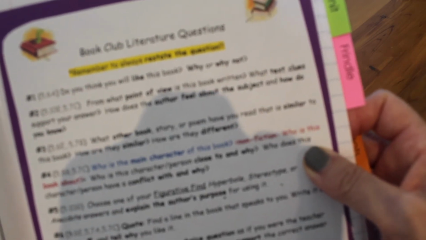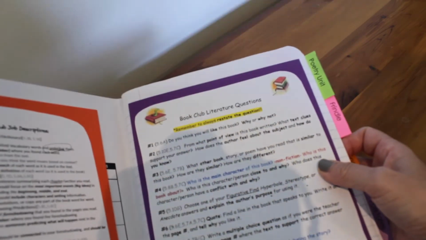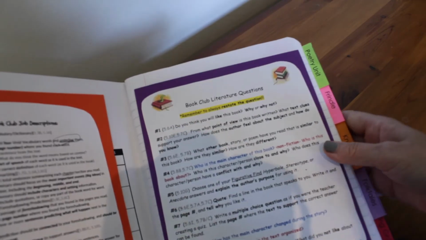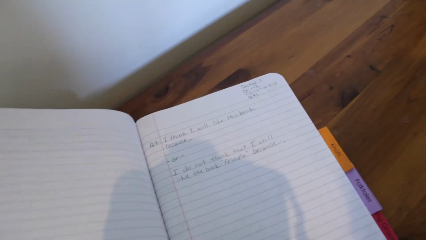Why or why not? I don't think I mentioned in the earlier videos, just FYI, I've put the TEKS in here for the jobs as well as the questions, so if you need to reference that at all you can.